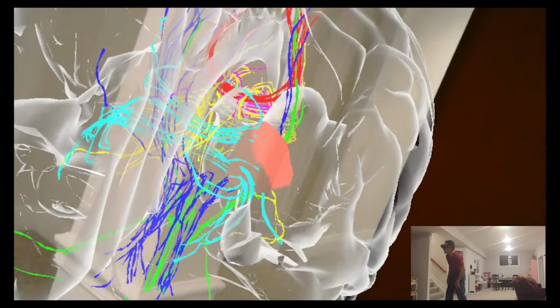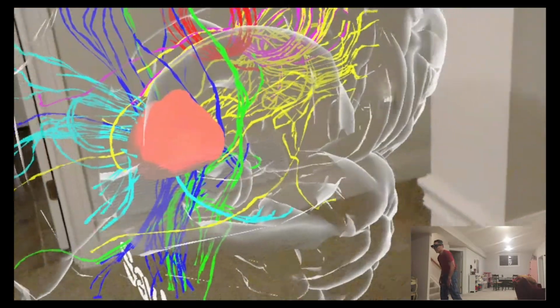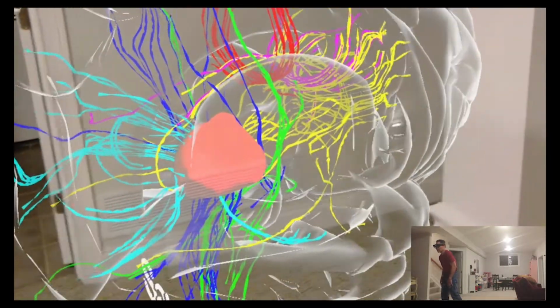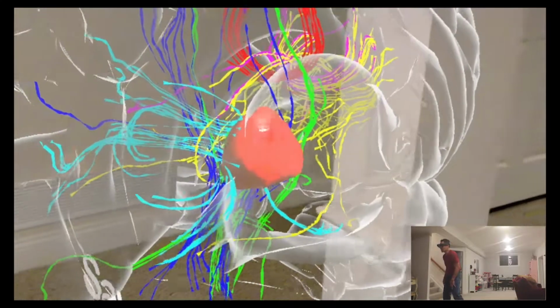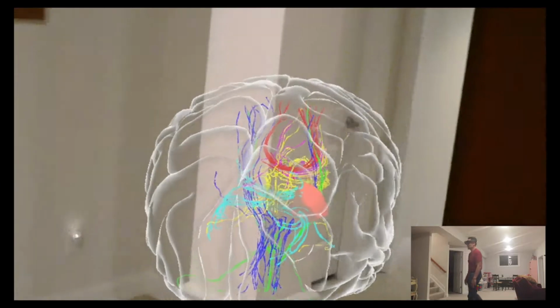So if you notice, if I look past the outer layer of the brain matter, I can actually see the inner components of the brain and how that tumor actually sits on a portion of the brain that probably affects motor control. Next.